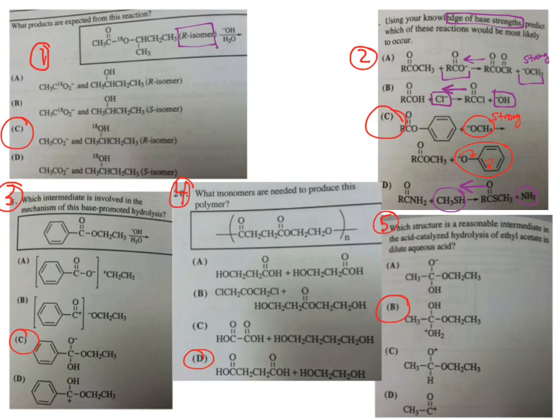Intermediate involved in base. As soon as I see base, what do I write? Negatives. I want to be seeing negatives in my reaction. If I see anything positive, that's not a good sign. And actually, just looking at this, I see positives everywhere. Positive, positive, positive. C is the best answer.